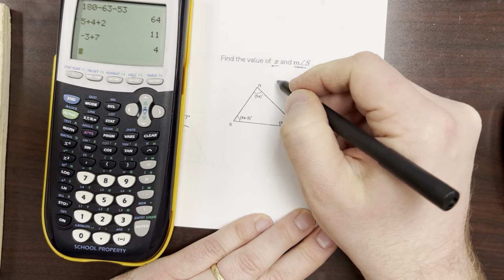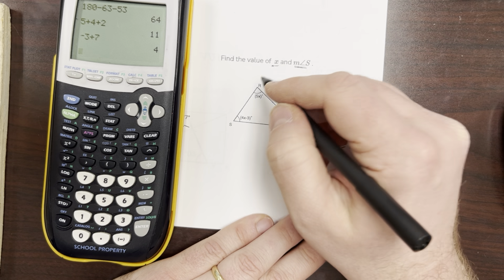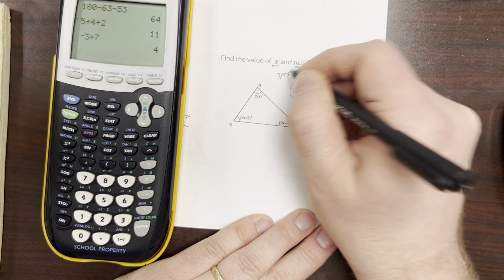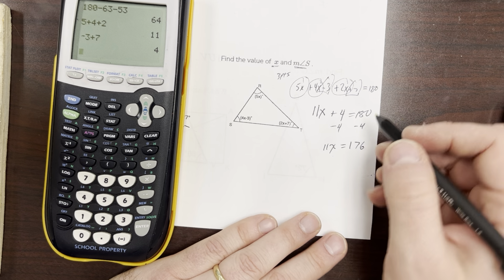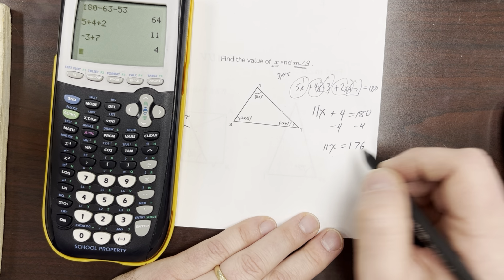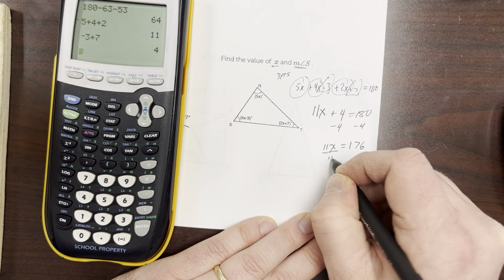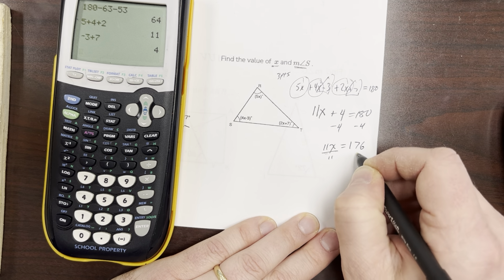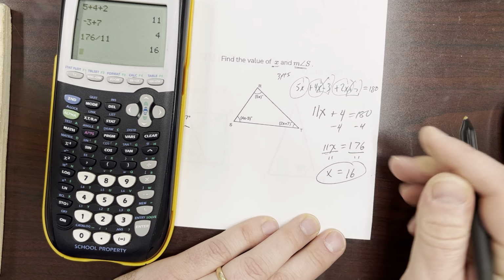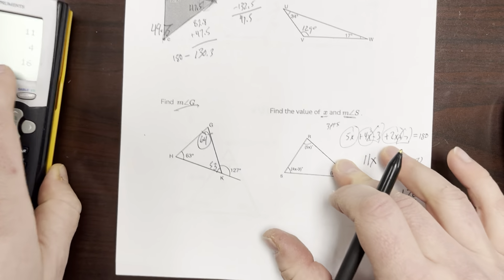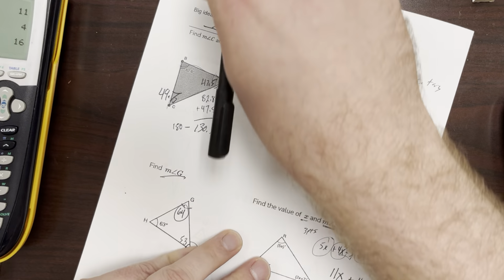Okay, so this part right here, if this is a 5-point question, this is 3 of the points. The other 2 points comes from solving. So we do that, and then we'll divide by the 11 and get x is equal to whatever 176 divided by 11 is. And most of these are reused questions from stuff we did. So I know I've done that exact question in class with you guys. All right, let's keep going.